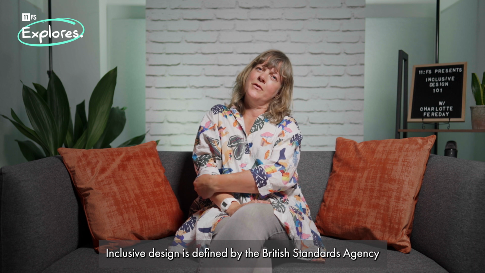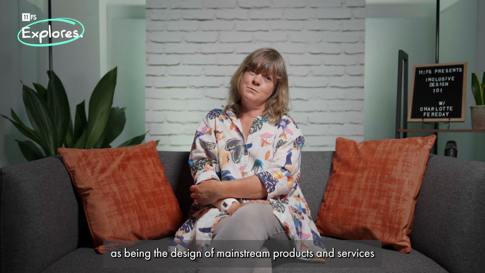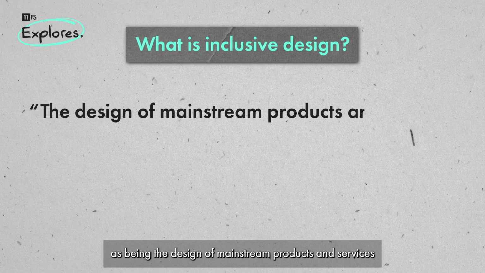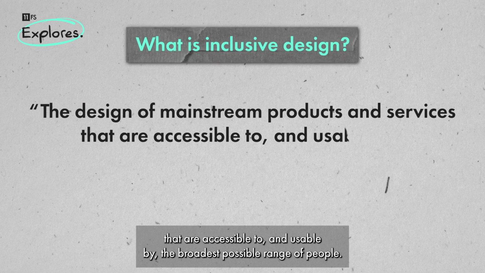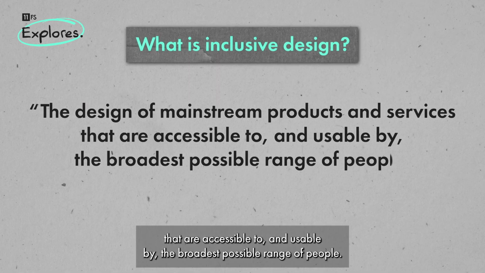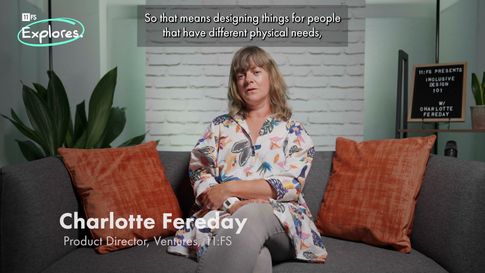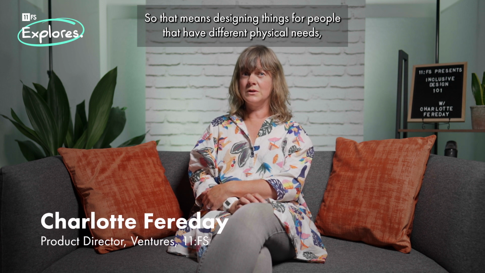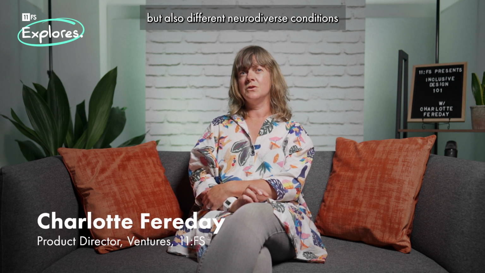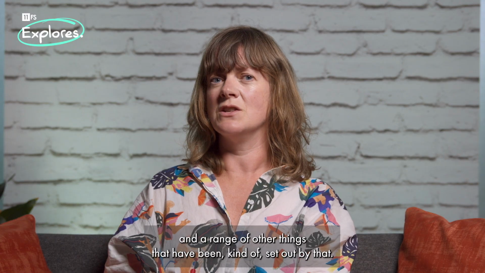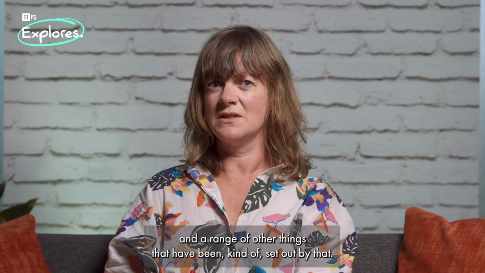Inclusive design is defined by the British Standards Agency as being the design of mainstream products and services that are accessible to and usable by the broadest possible range of people. So that means designing things for people that have different physical needs, but also different neurodiverse conditions and a range of other things that have been set out by that.